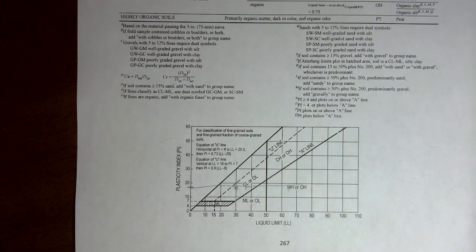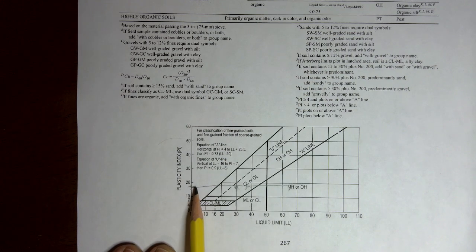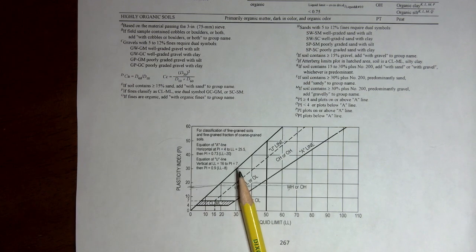So we can prove that here. We did that a while ago. We went over to 18%. We drew a line across. We went to 30% up, and that put us above the A line. That put us into the CL line, as the book said.